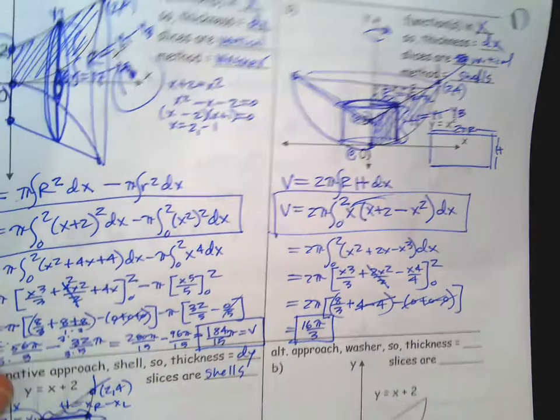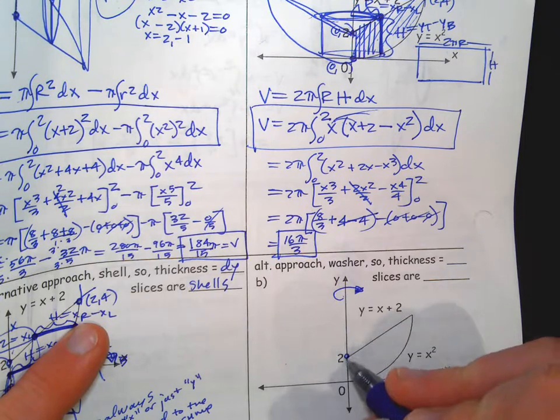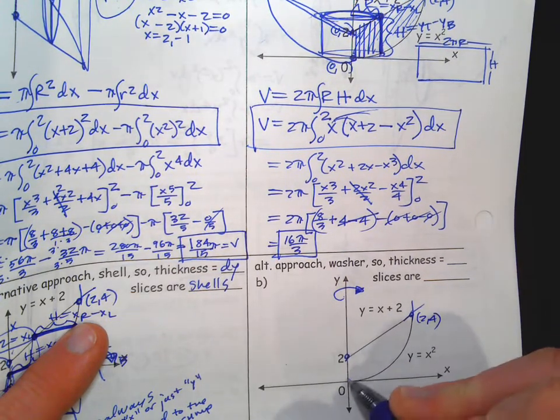Okay. Now, if we take the same shape, rotate it around the y-axis, same shape, same intersections. I'll copy all this down again real quick.